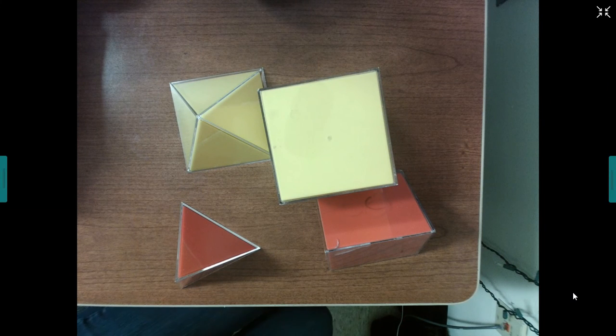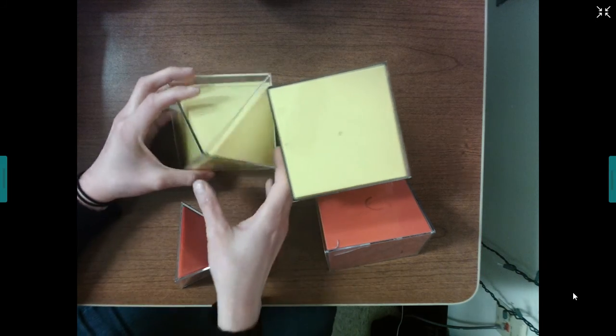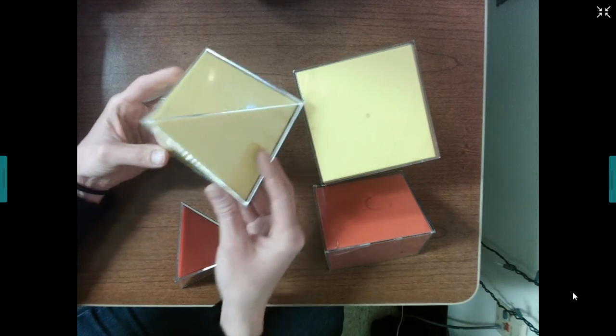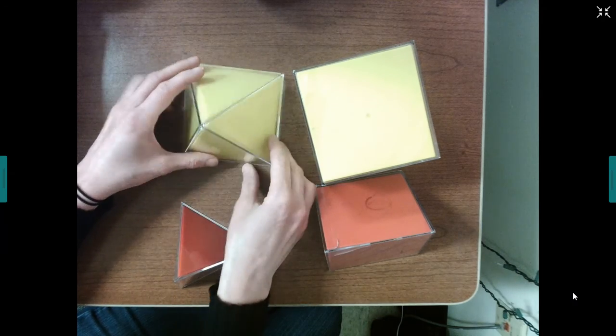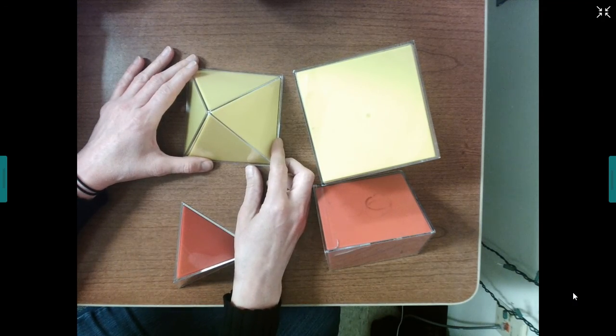So Unit 7 is all about three-dimensional figures and their attributes. The main attribute being the volume of a three-dimensional figure, which is how much space the object takes up in the world, right? Or you can fill it up. So that's a huge attribute that we talk about with three-dimensional figures.